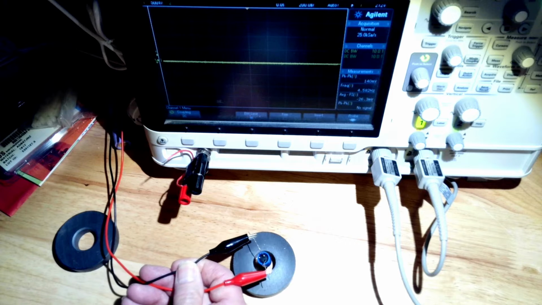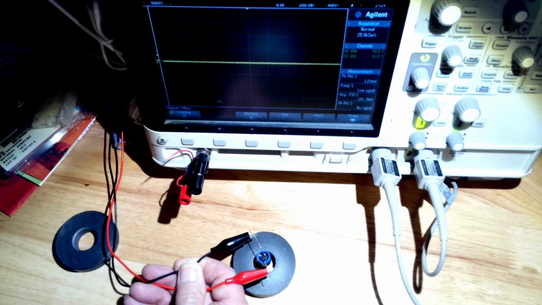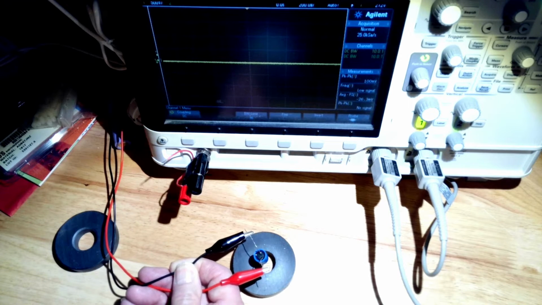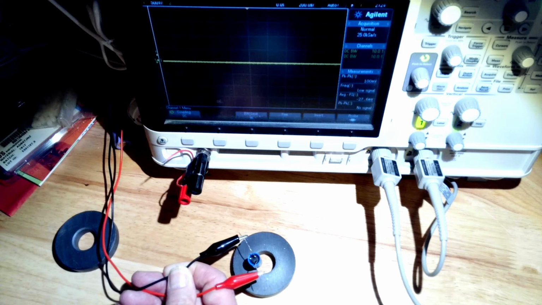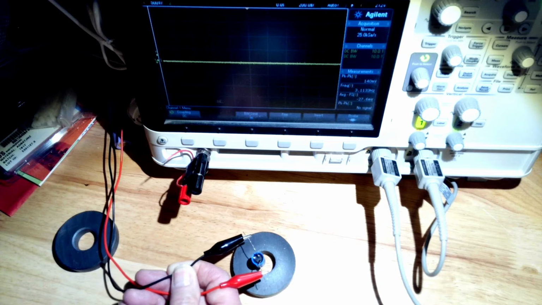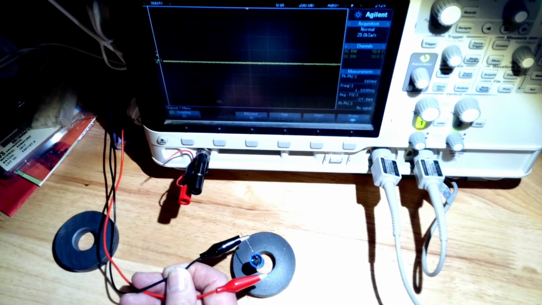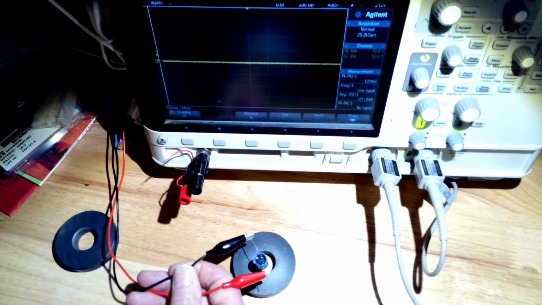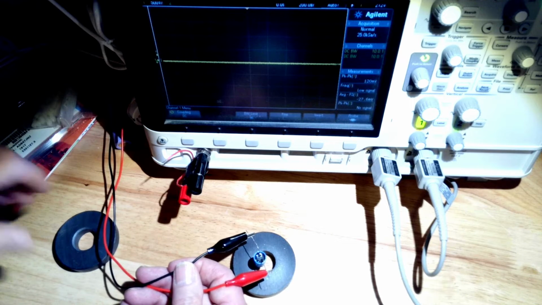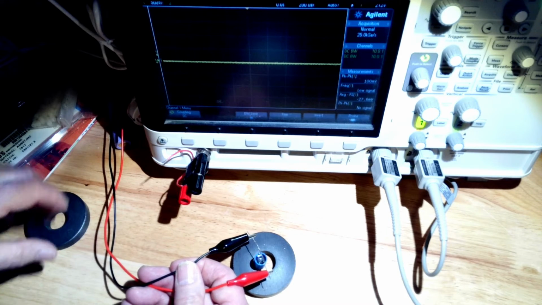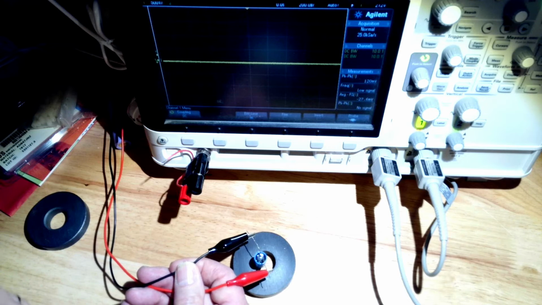Okay, not working at all. That's great. Let's try this one more time. I've done this before, trust me. And you can see it. The magnet attracts the wire, the metal that's in that thing.